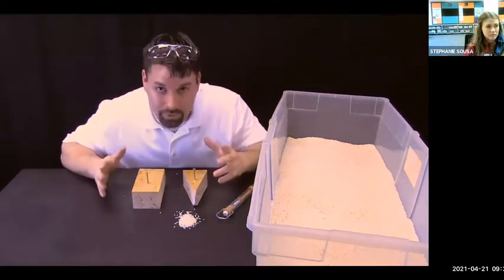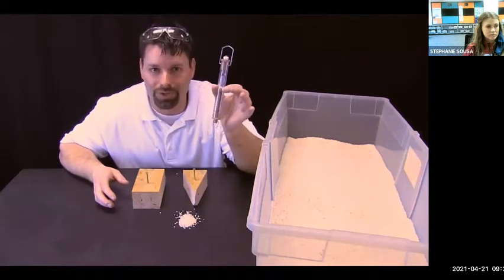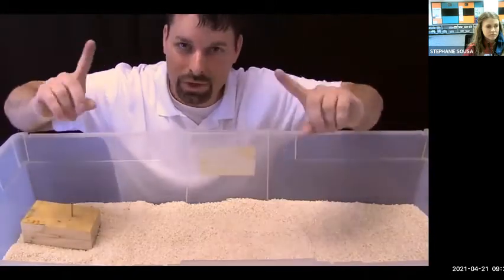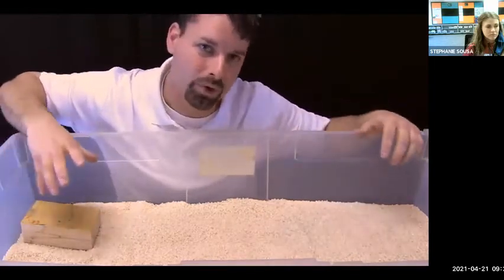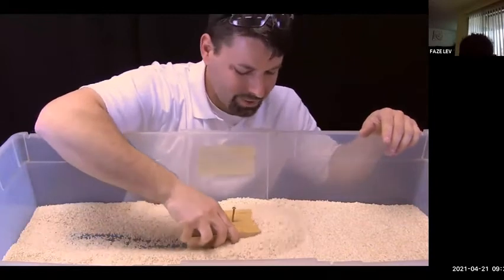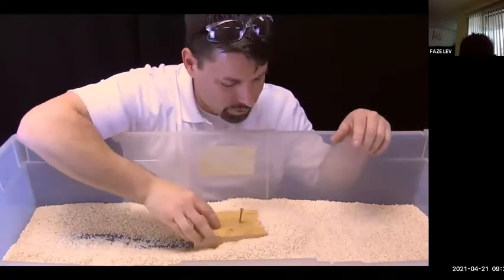How do we know how much force it takes? We're going to use our good old trusty spring scale. So we have our block in our bin of rice, and I want you to watch what happens to the rice when I push my block through the rice. As I push it through the rice, you can see the rice doesn't do a good job of separating. It all kind of bunches up in the front.